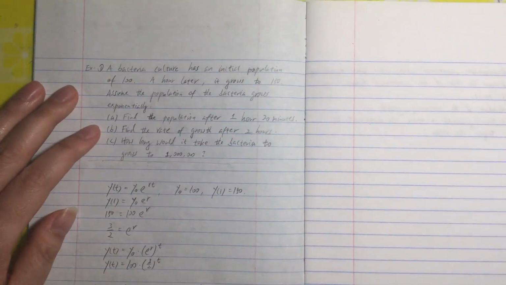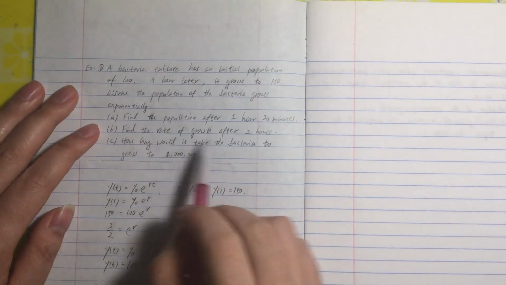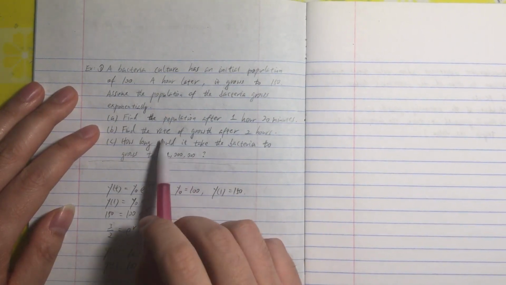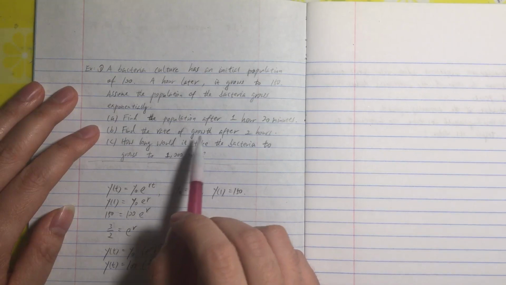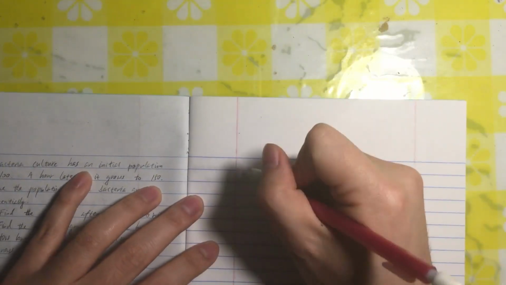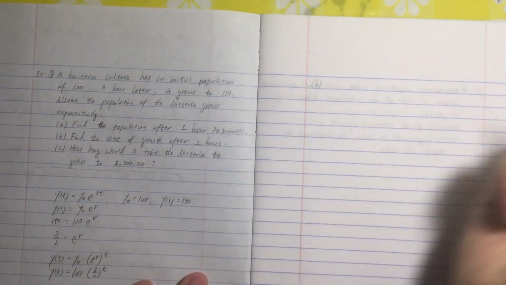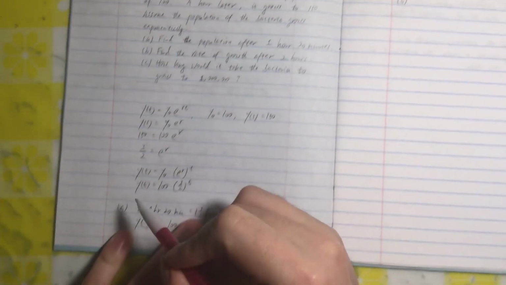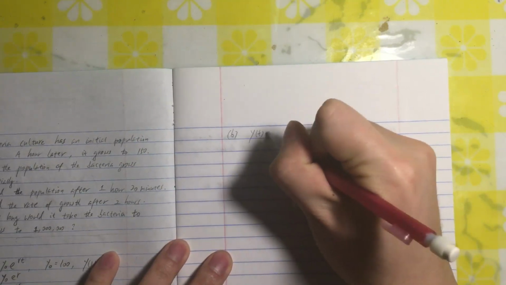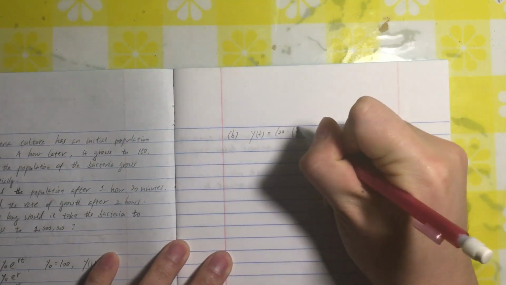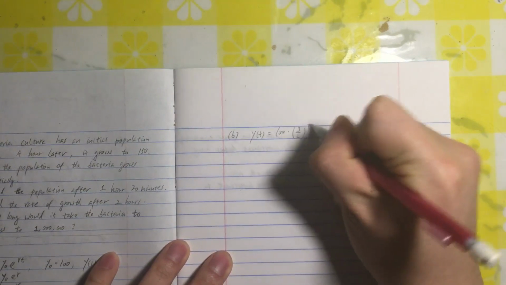Now part B. Find the rate of growth after 2 hours. The rate of change is the derivative. So for part B, we take the derivative, then plug in 2. That's y of t. y of t is 100 times 3/2 to the power of t.